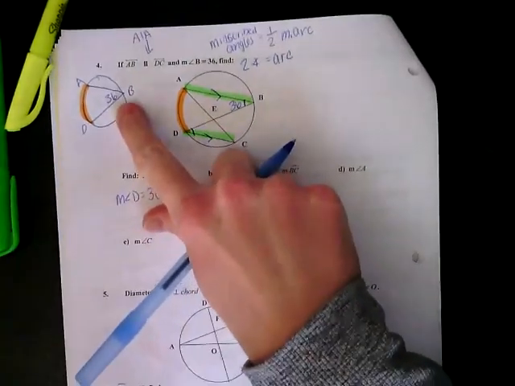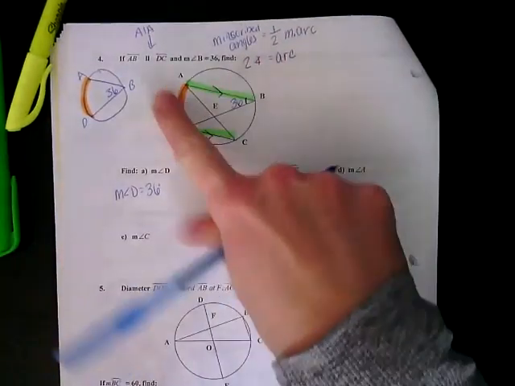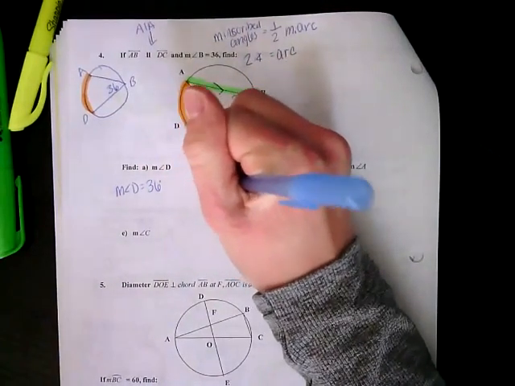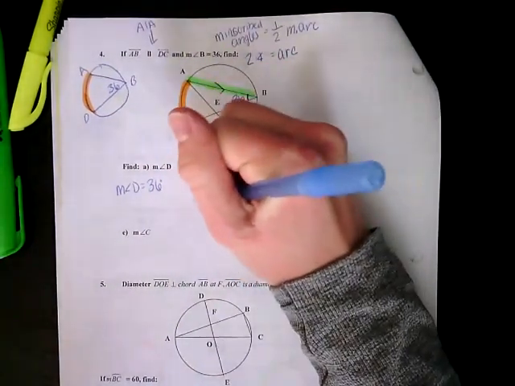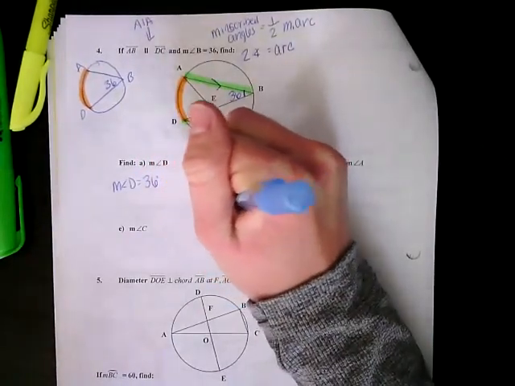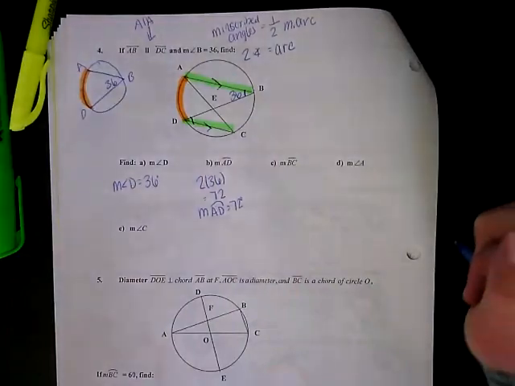So in this case, the arc is twice the measure of this angle. So 2 times 36 is equal to 72. So the measure of arc AD is equal to 72 degrees.